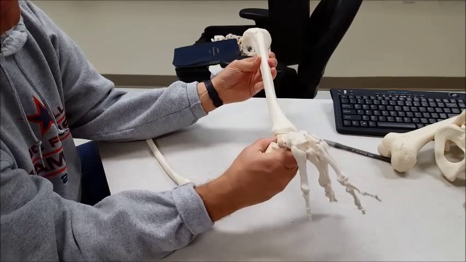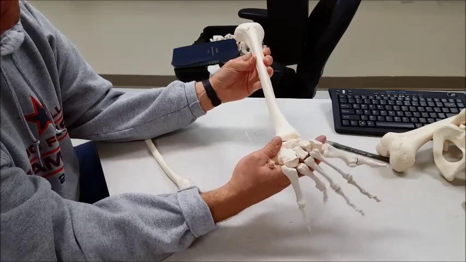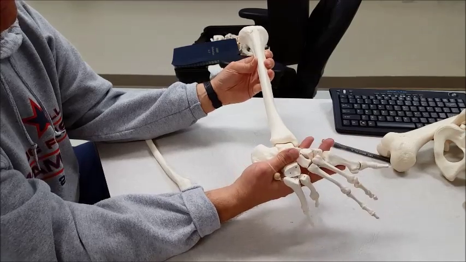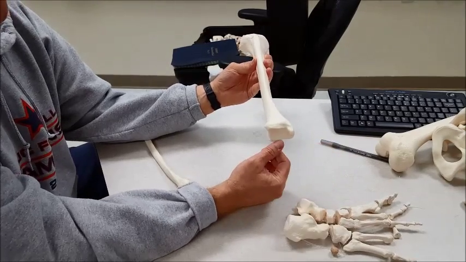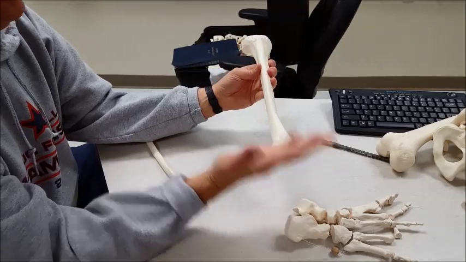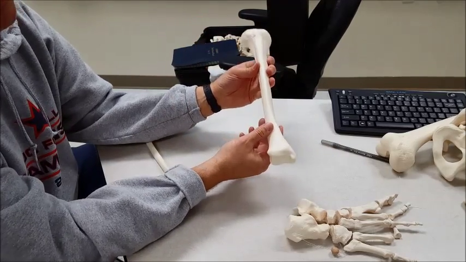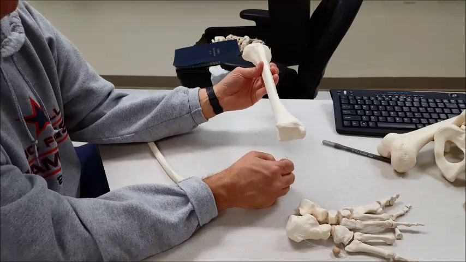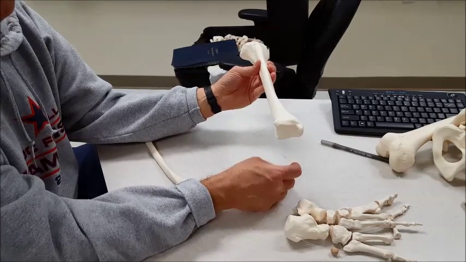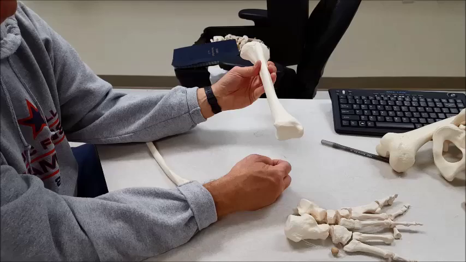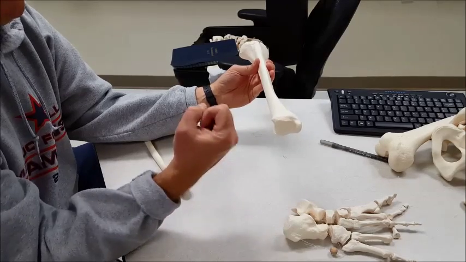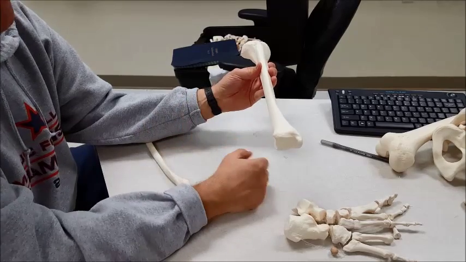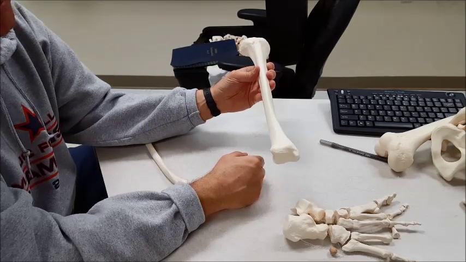This is going to fit right here and allow for dorsiflexion and plantar flexion of the foot. One of the things that's interesting about the distal articulation and the knee is these are kind of hinge-like joints. They're really not designed a lot for rotation at all. The rotation in your leg is going to come from your hip. That's the trochanter fitting up into the acetabular cavity of the innominate bone that allows for that.